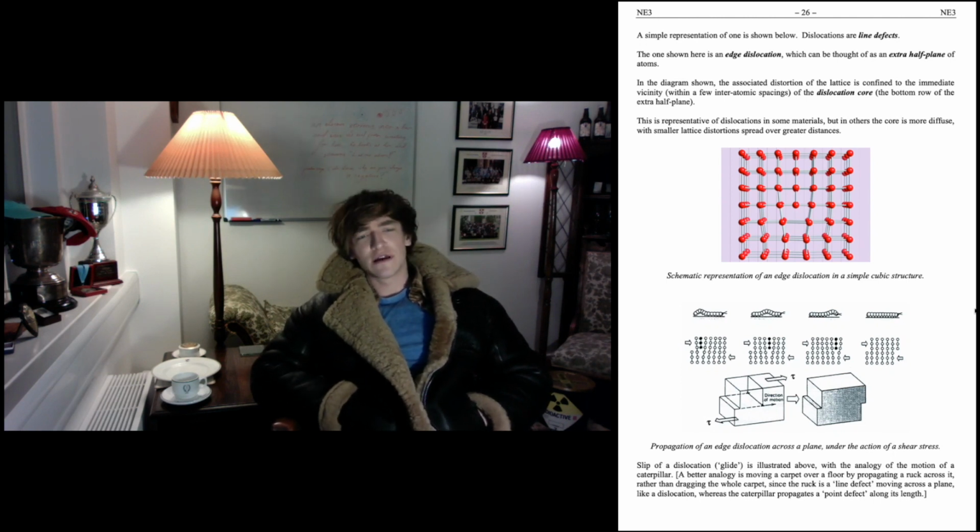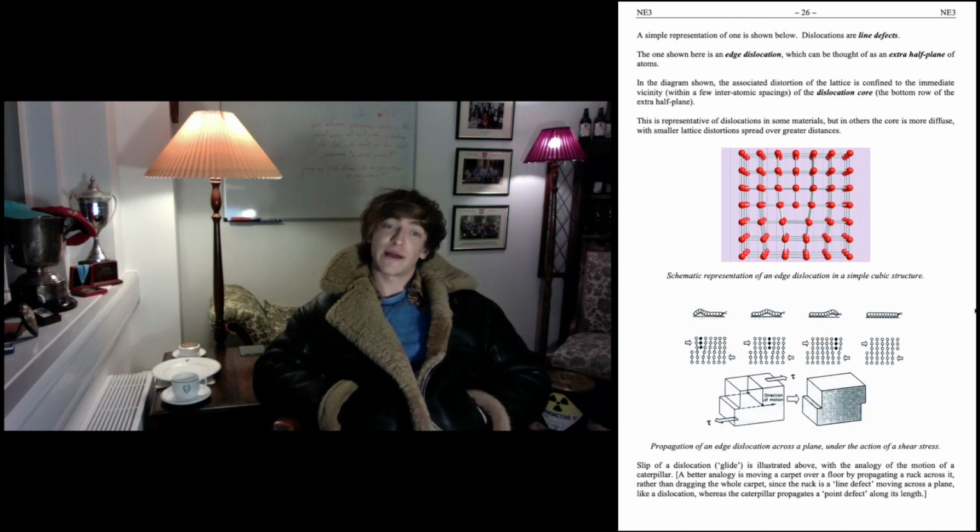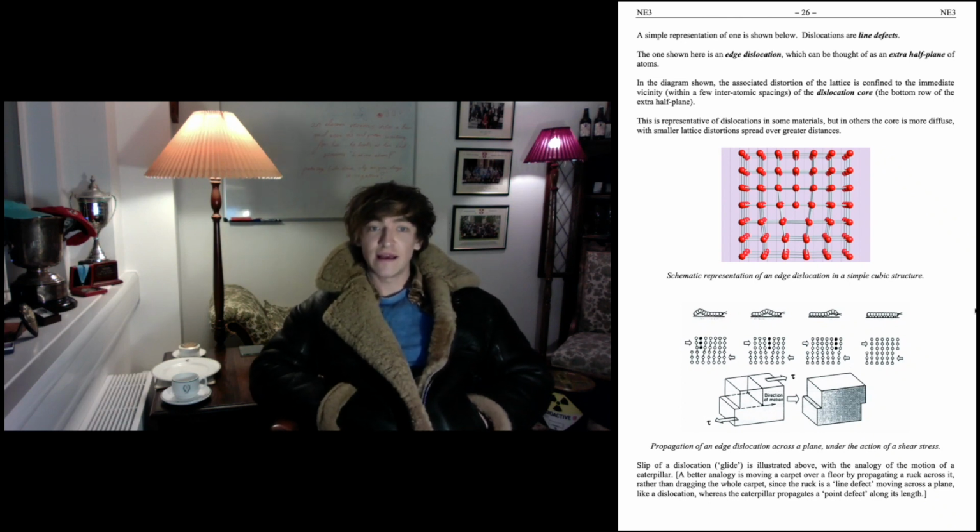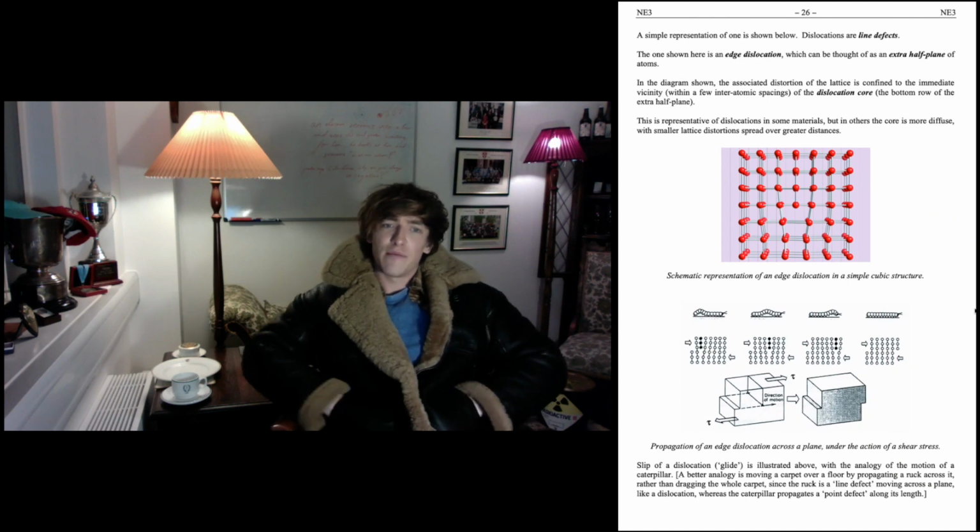For different materials, dislocations will cause larger or smaller distortions to their surroundings. And these dislocations will slip or glide as shown in the schematic below that figure. So you can see with the caterpillar there, you get this gliding across the lattice, as the caterpillar crawls.